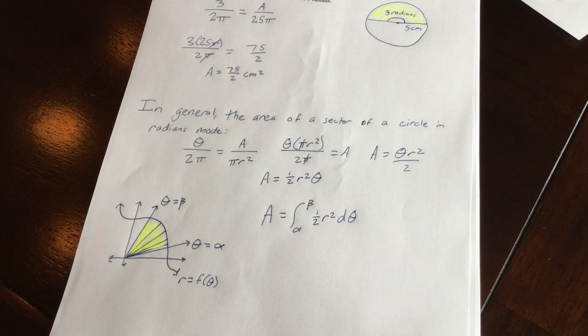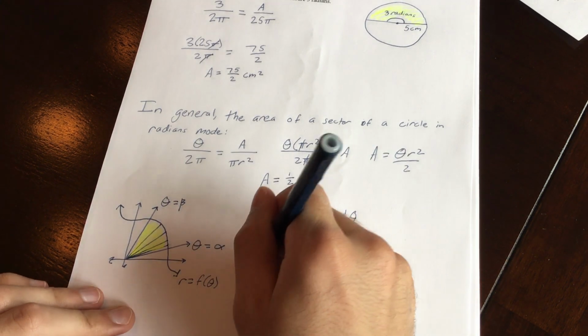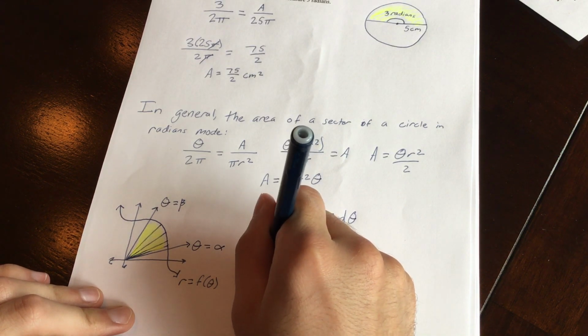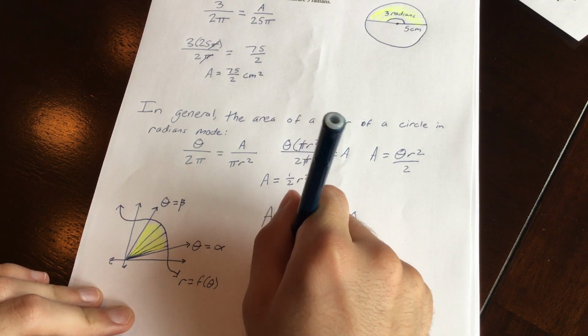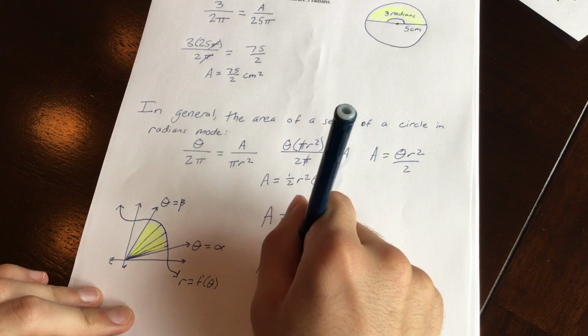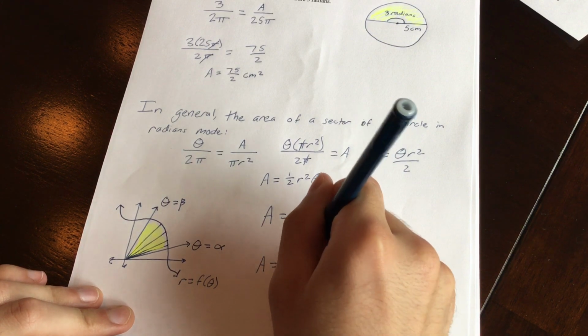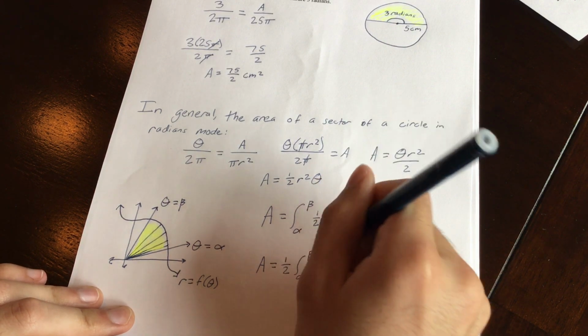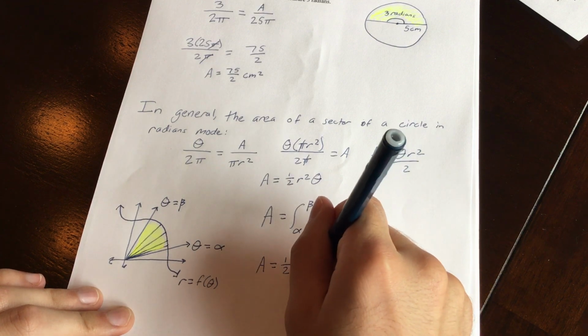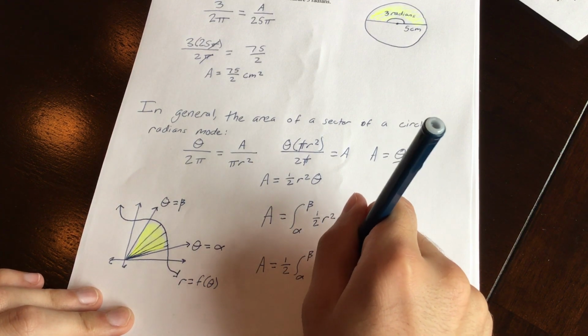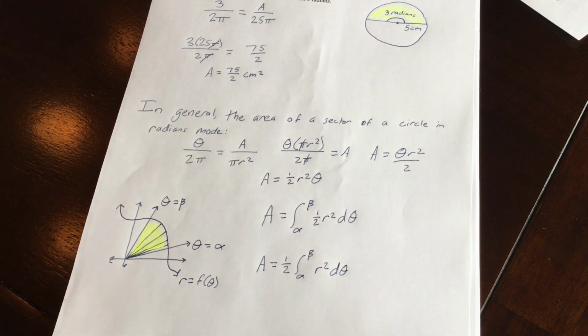The only difference between this and what you'd see in a textbook is that the 1/2 would be factored out front: the area is 1/2 times the integral from alpha to beta of r squared d theta. Now, a quick pause here.